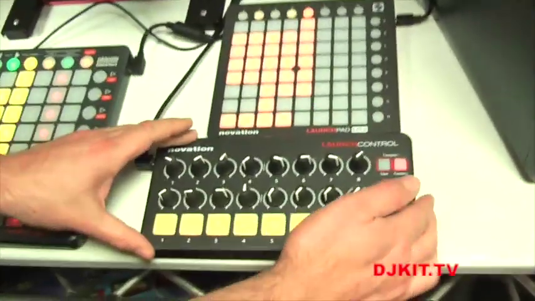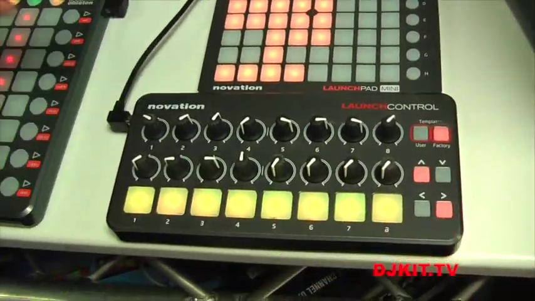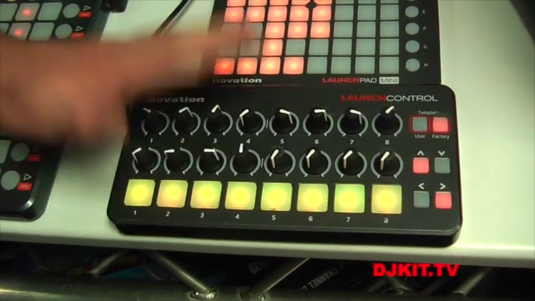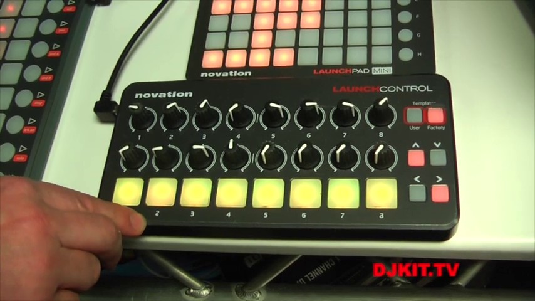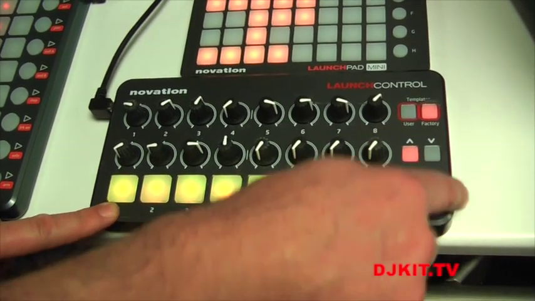We're going to take a good look at the Launch Control MIDI controller. So here is the Launch Control. You can see it's nice and portable. We have 16 really nice feeling controller knobs. We have 8 backlit buttons as well, and 4 function buttons.